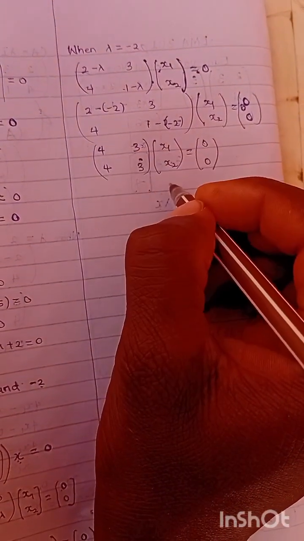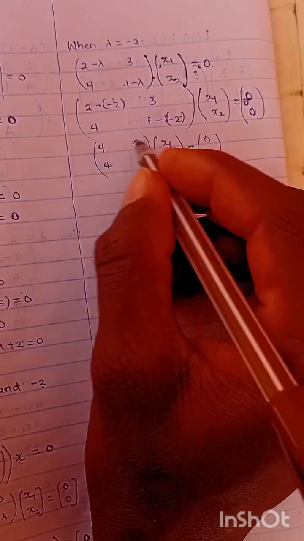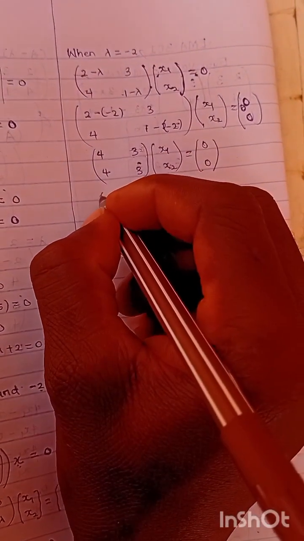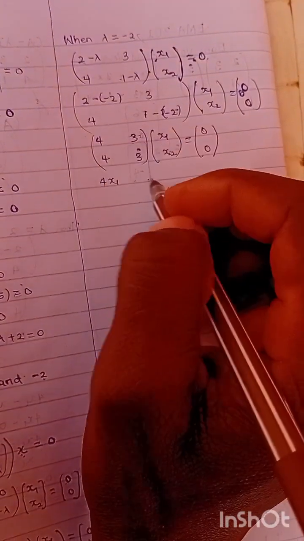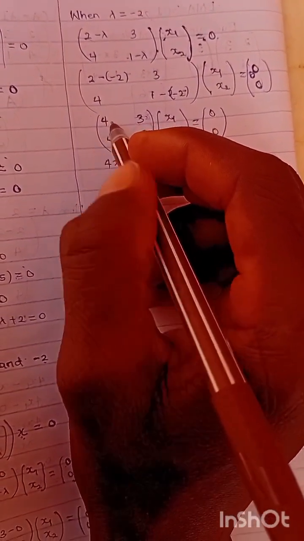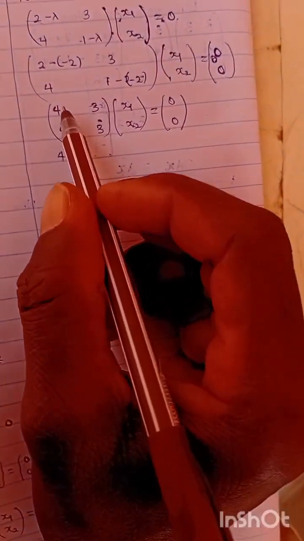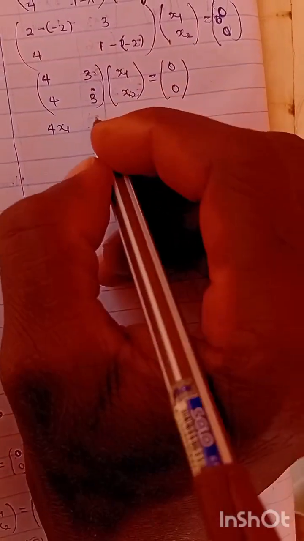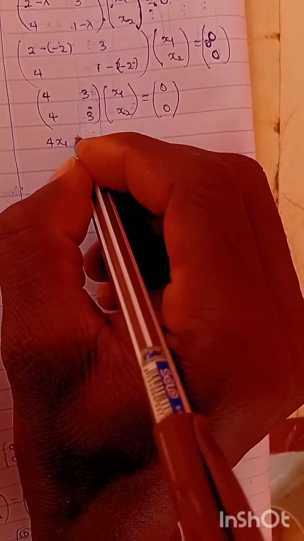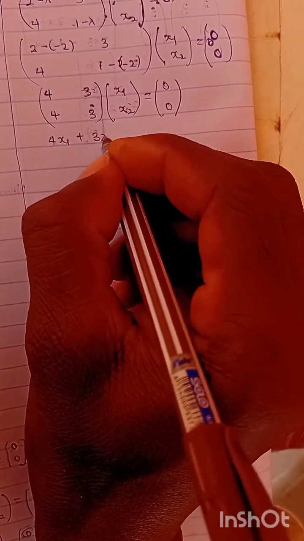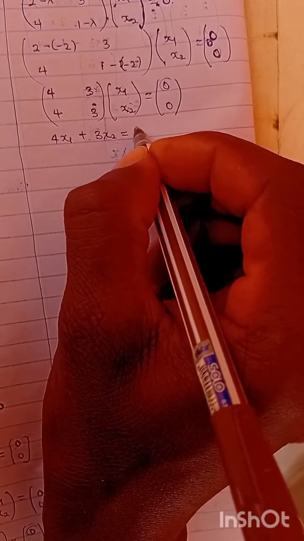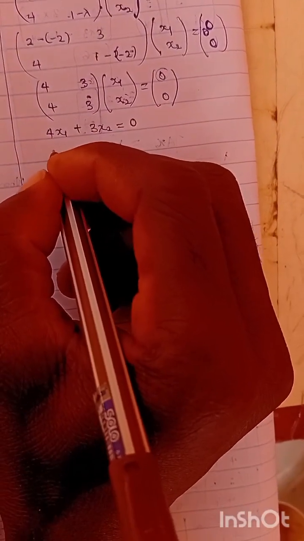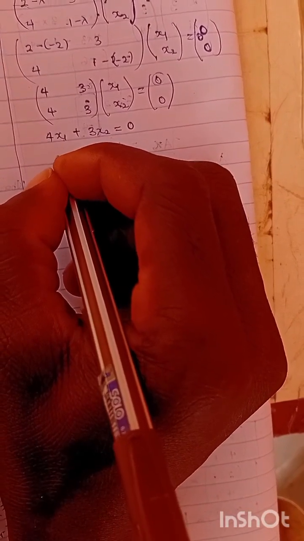So from here we'll expand this. You know how we do a matrix multiplication. You multiply this and this and this. So you have 4 times x1 by the first row. If you expand through the first row, the expansion of the first row and the second row is going to be the same because of the identical nature of this matrix. So it's going to be 4x1 plus 3 times x2, and that will be equal to the element on the other side of the row, which is 0.